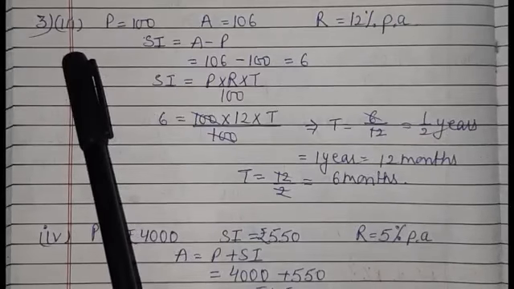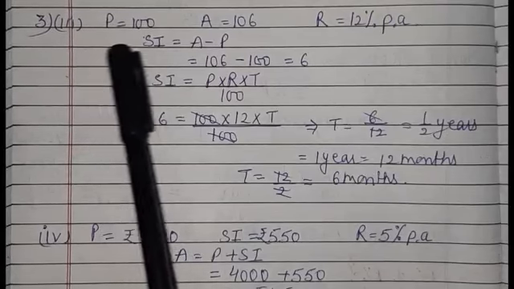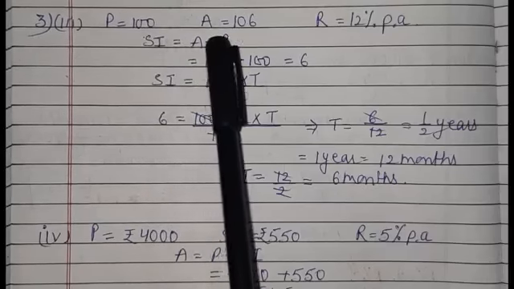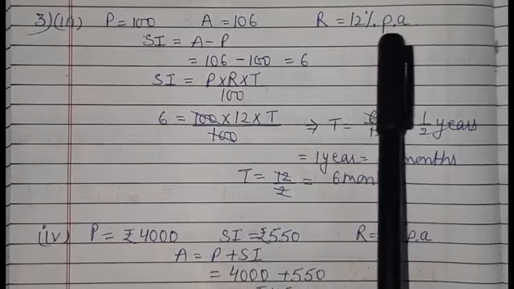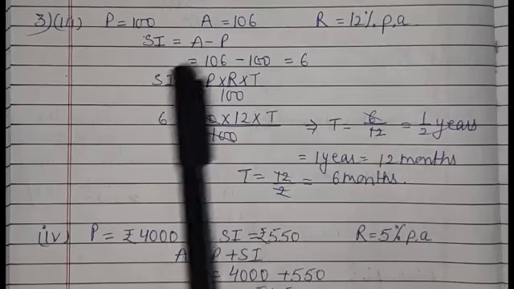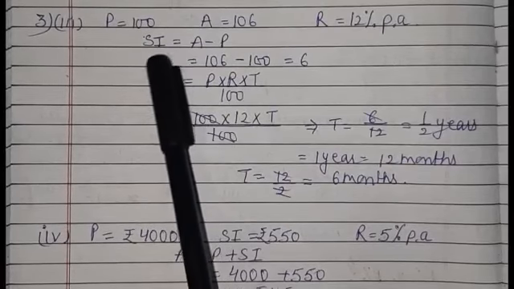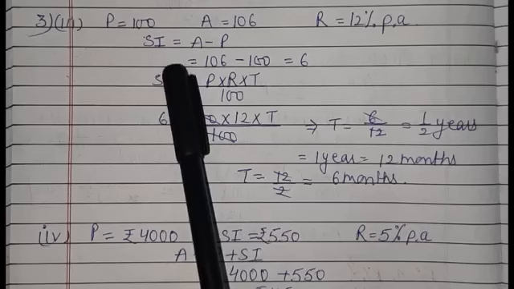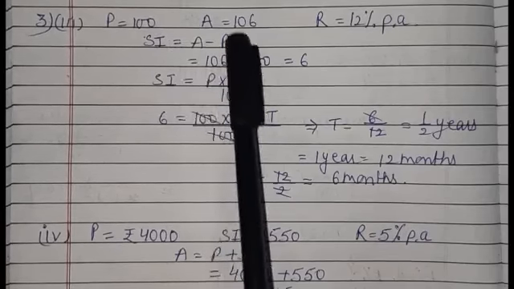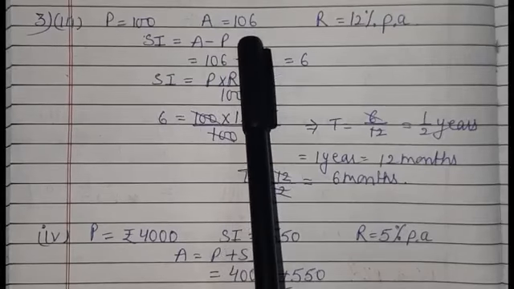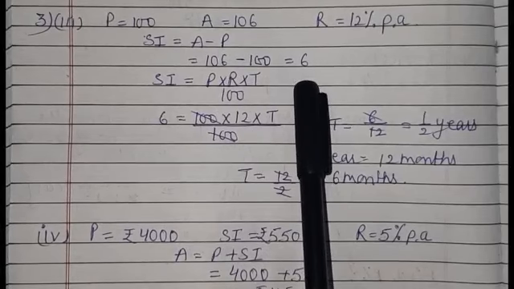Now in third numerical, we have to find the time period, means capital T. And here principal is given 100 rupees, amount is given rupees 106 and rate of interest is given 12% per annum. Right? When amount and principal both are given to you, so first you have to calculate simple interest. Right? Remember this thing. So SI is equals to amount minus principal. Use this formula, put the values. 106 minus 100 will be rupees 6, will be the simple interest.